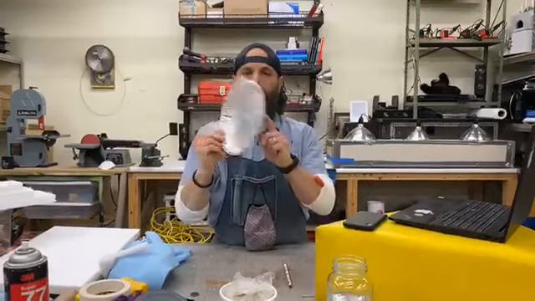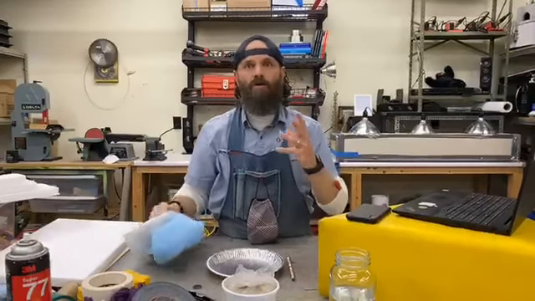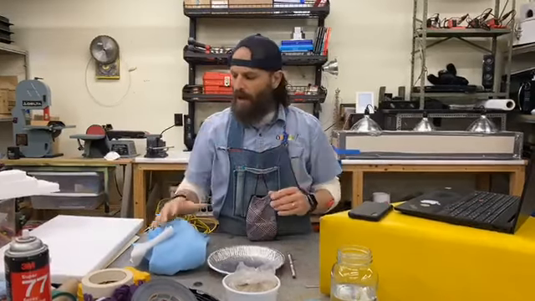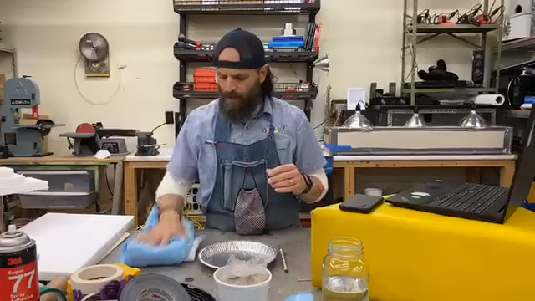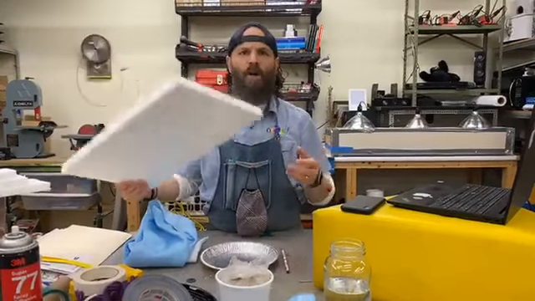Pie tin, right? Some wool fabric. Now, you could use nylon. You could use a different amount of fabric. So here's where your testing comes in and being a scientist and modifying things. But I found that wool works the best, okay? Wool fabric and a piece of styrofoam, polystyrene.